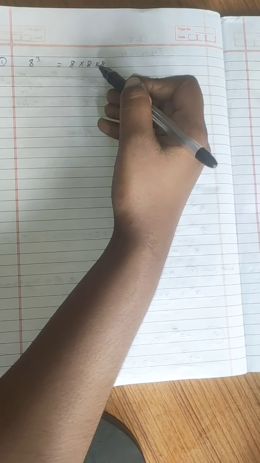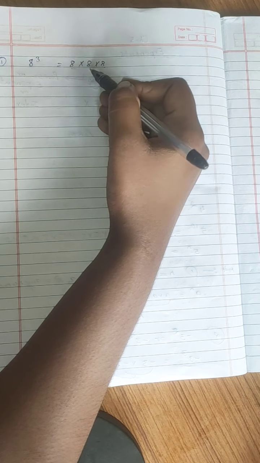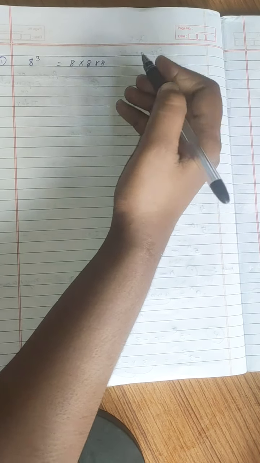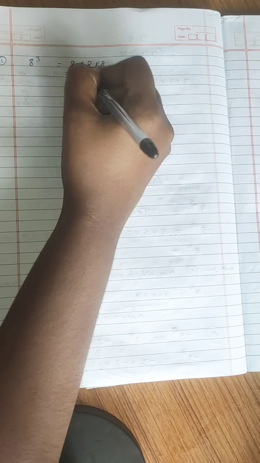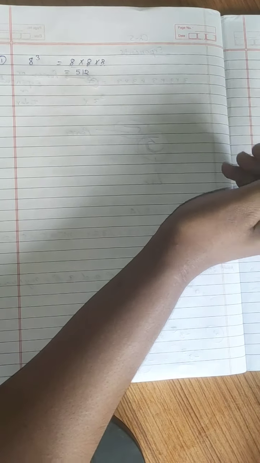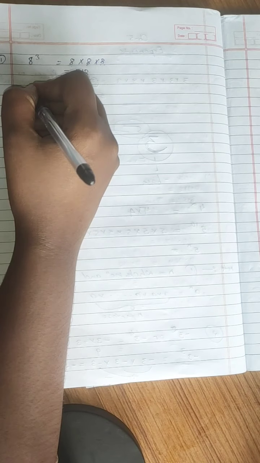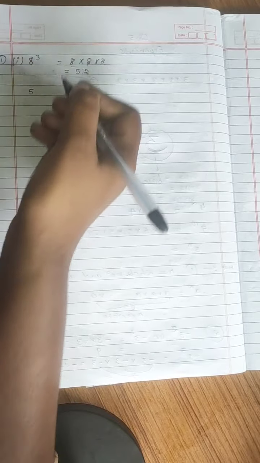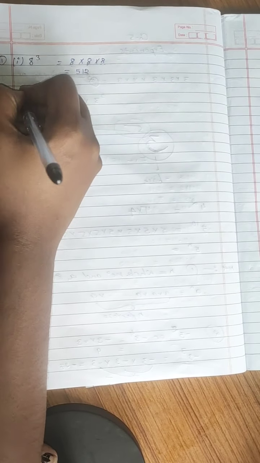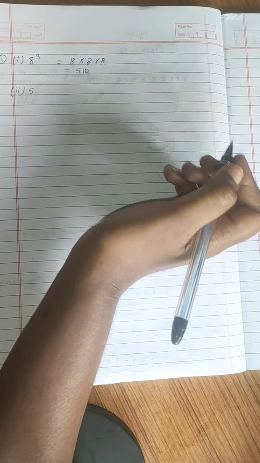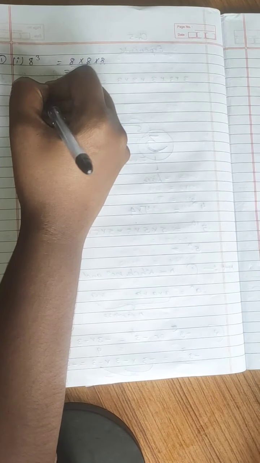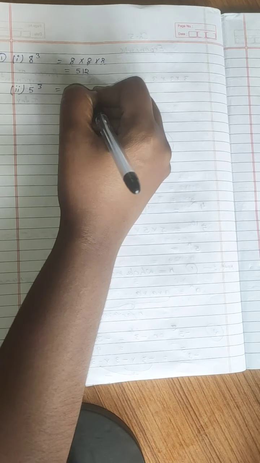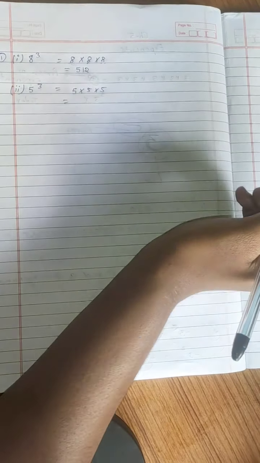Now you will multiply this. So what do you get? 8 8s are 64. Then 64 into 8 you get 512. Okay. Now let's solve one more question. That is, in question 1, we are taking a second one. So here 5 to the power 3. It means you will multiply 5 3 times. So after multiplying, what do you get?